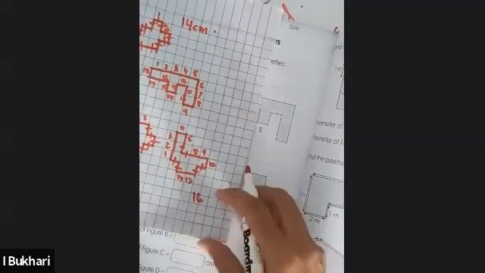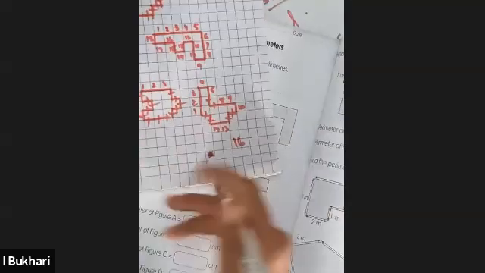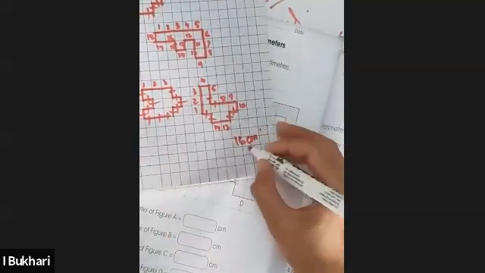16. What unit? Centimeter. Good job. 16 centimeters. Okay, now here you just need to write down whatever you have calculated. For example, for D, it was 16. Did you notice that this was 18?